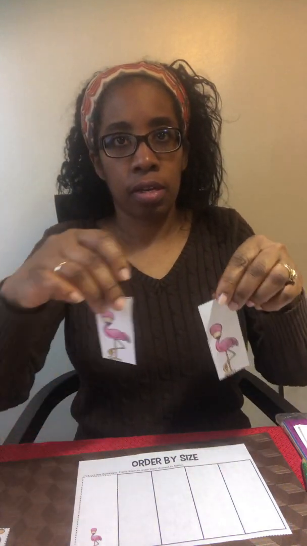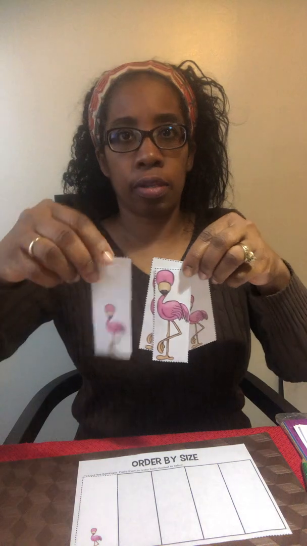Next, out of the remaining four, how can I tell which flamingo is going to be next? And why? Which flamingo is going to be next and why, when we're looking at the four remaining ones? Is it going to be this one, this one, this one, or this one?